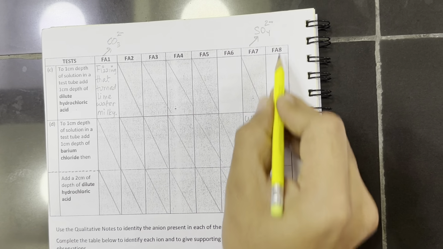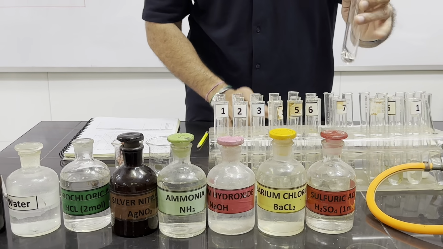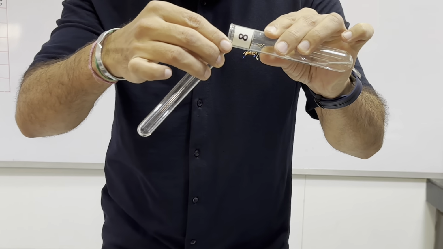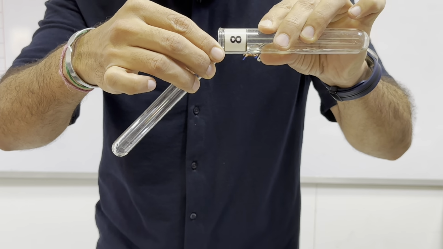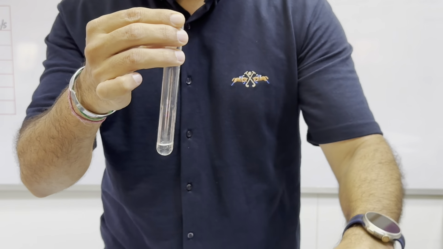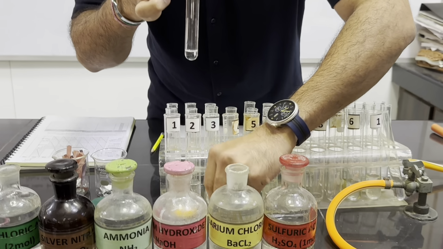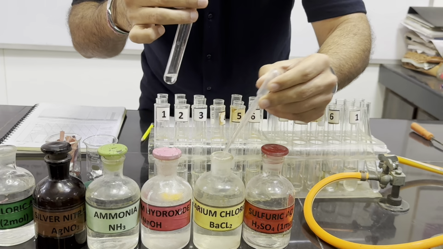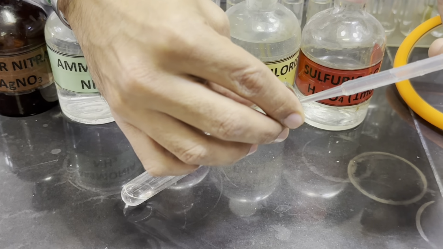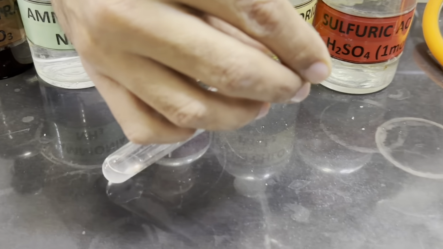Now we will test Fa8 for the sulfite ion, because sulfate is confirmed in Fa7. So we will take the solution Fa8, 1 centimeter depth, and we will add barium chloride or barium nitrate solution. And we can see the white precipitates are forming.